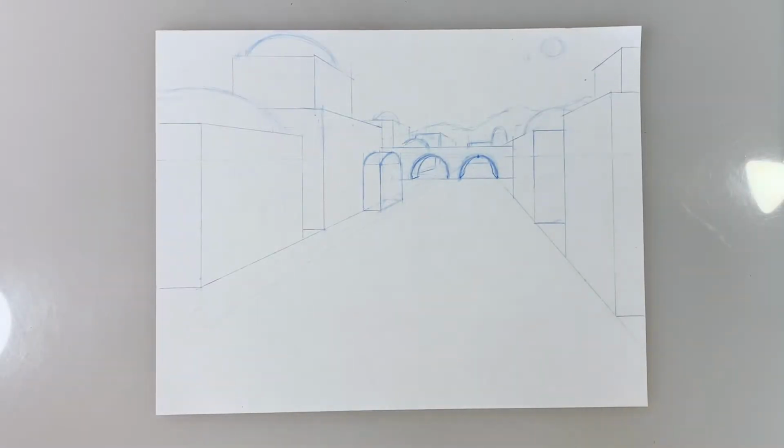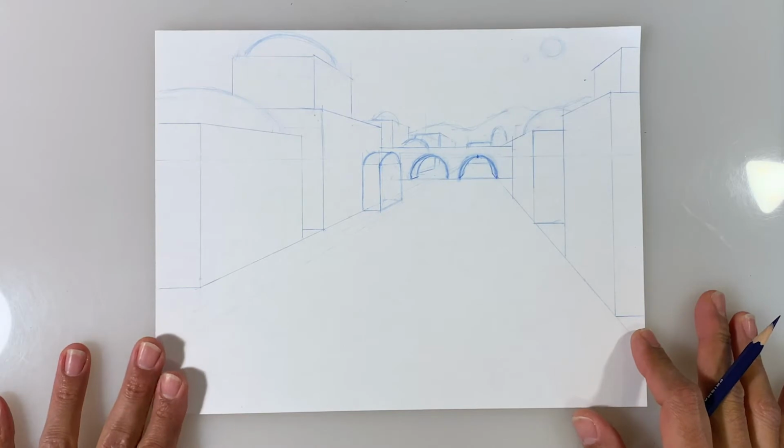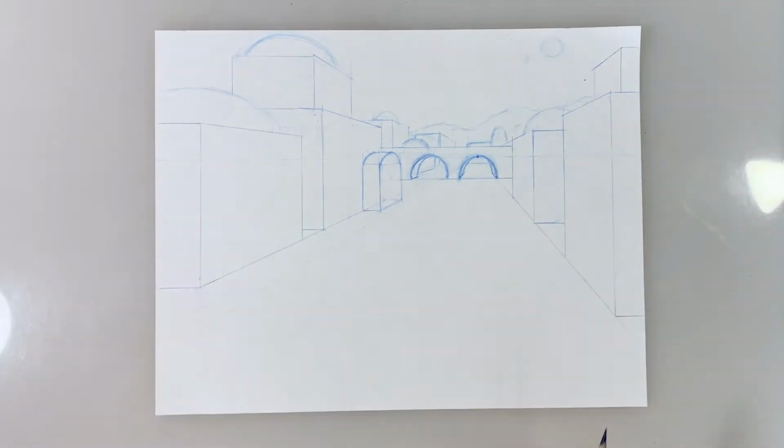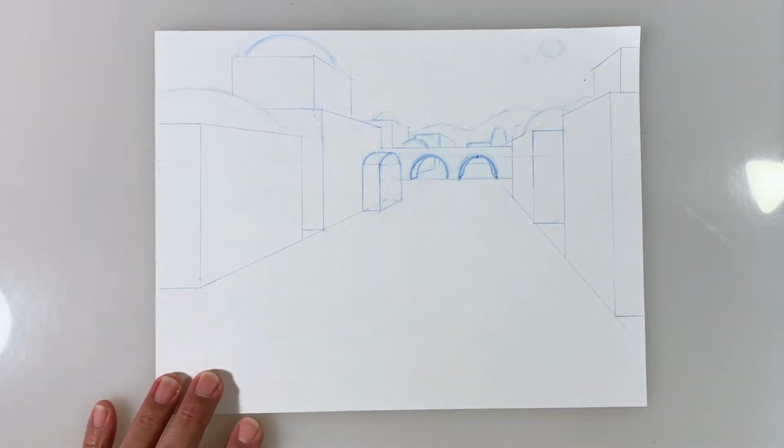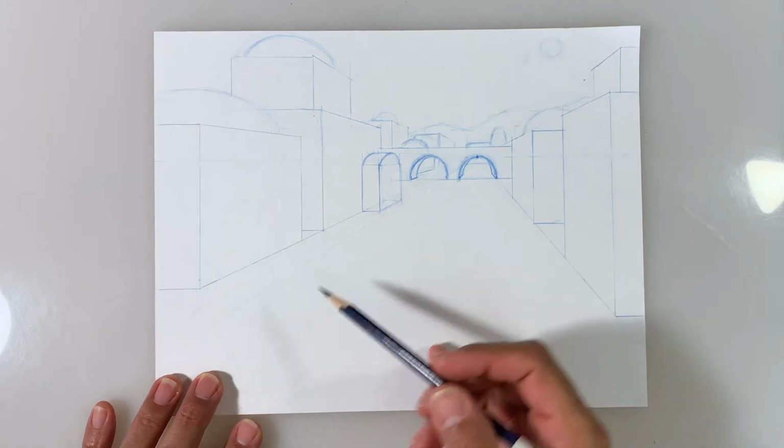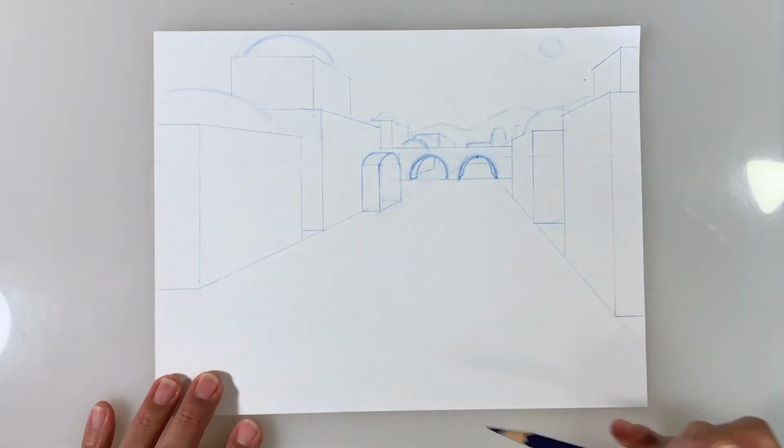Welcome back, everybody. We are going to continue our drawing here, and we've got our basic layout going. Got everything kind of situated. Fantastic. Now it's time to start adding some details. Okay, so I'm now onto my final details.